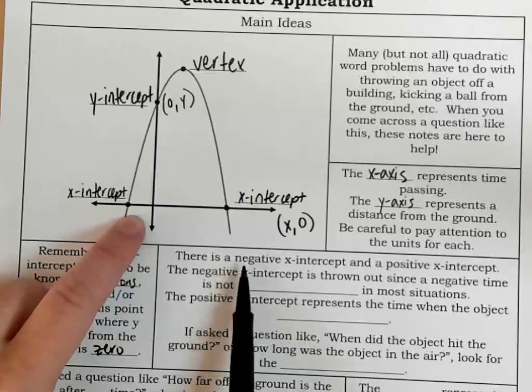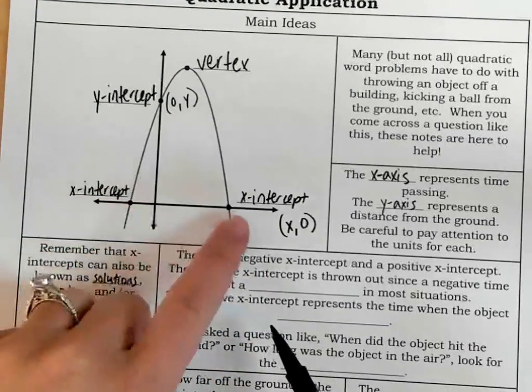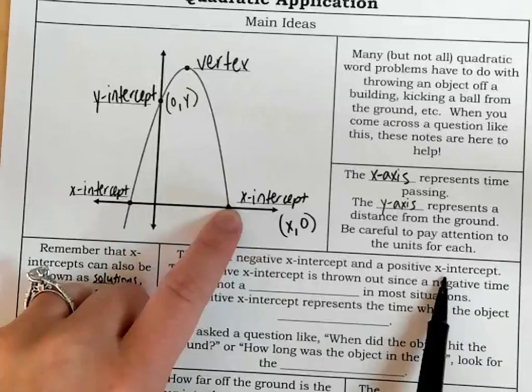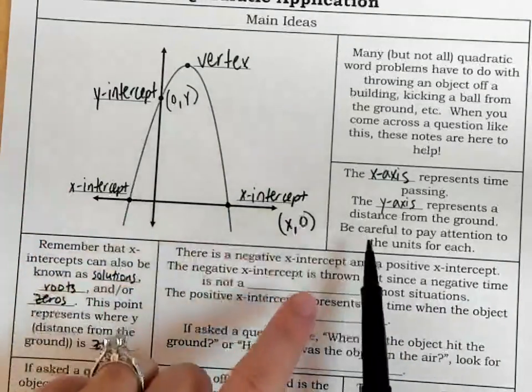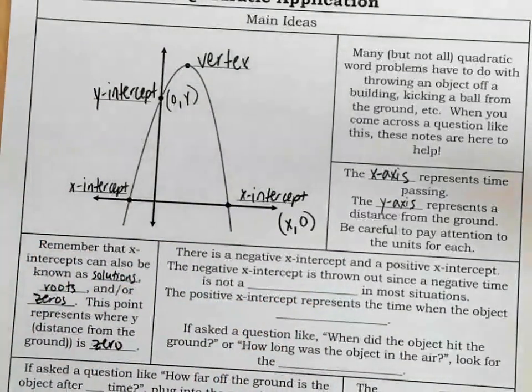So you'll notice there's a negative x-intercept and there's going to be a positive x-intercept. So a negative number for your solution and a positive number for your solution. And we notice that a lot of times we do have two solutions, and a lot of times one is negative and one is positive. Not always, but a lot of times.